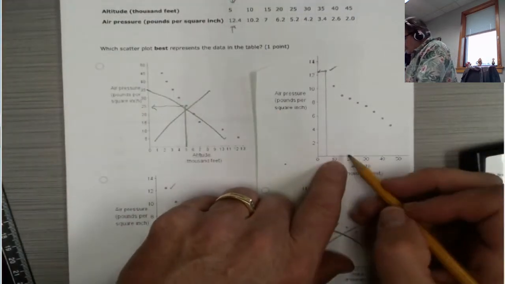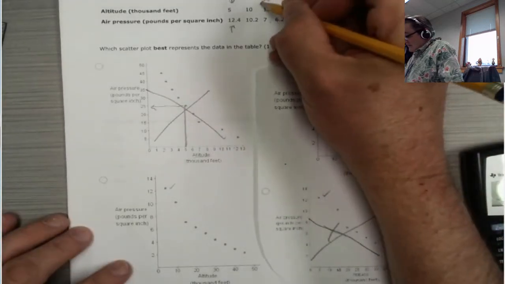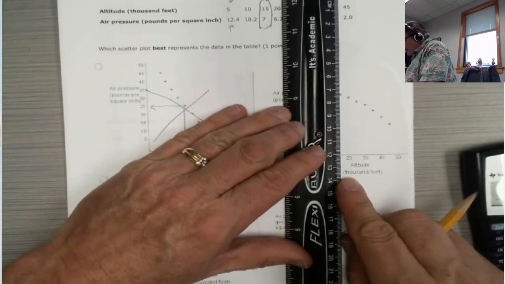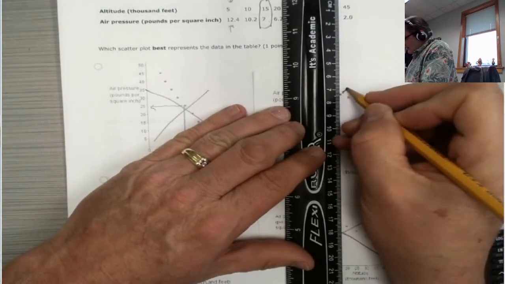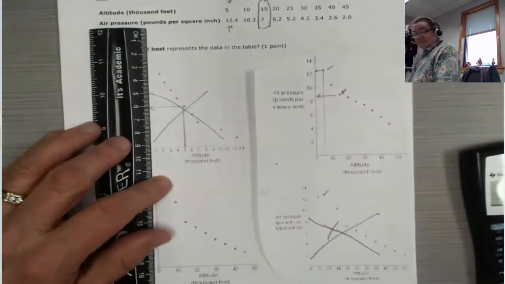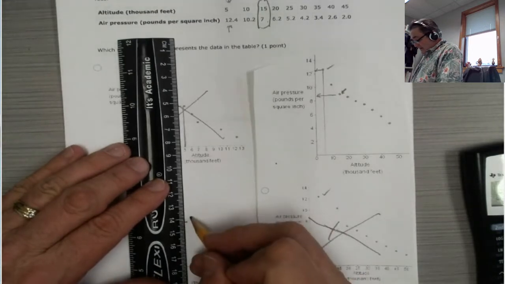So 15 should be 7. So 15 will be in the middle here. So that's this dot. And that is at 9. Here, the 15 is this dot.